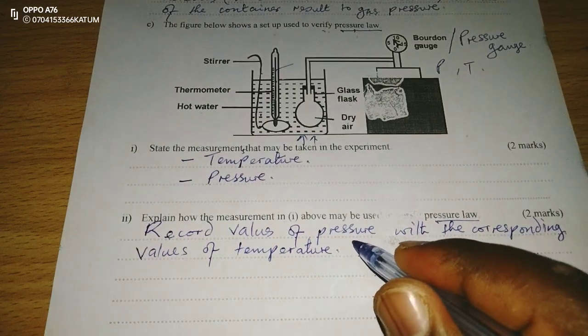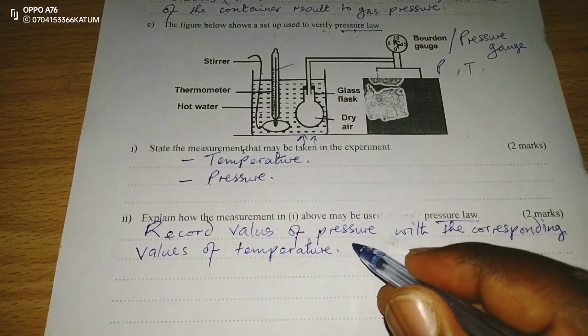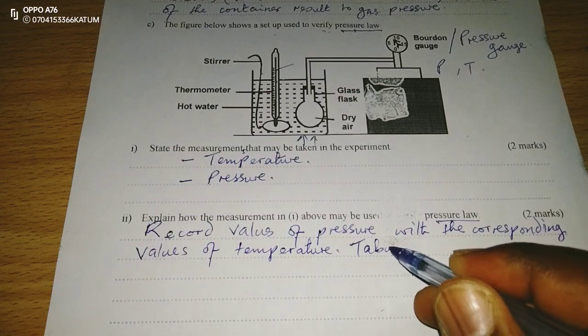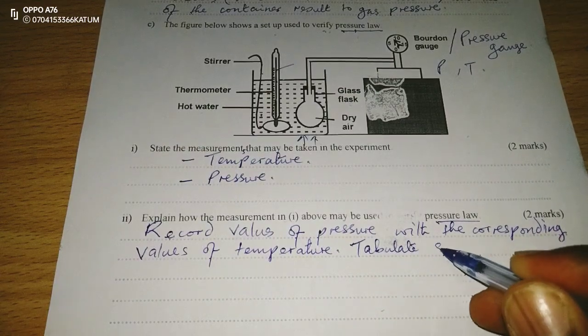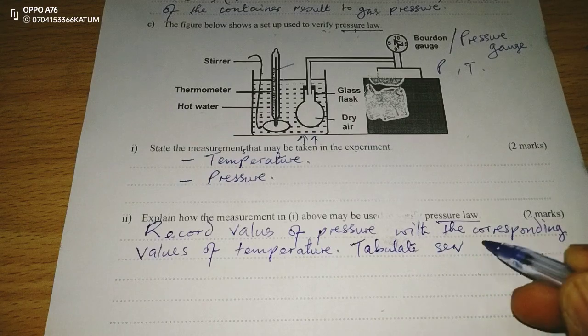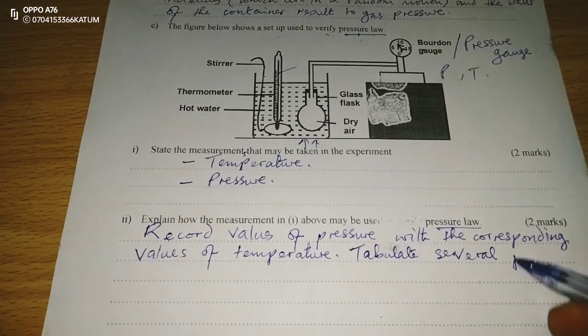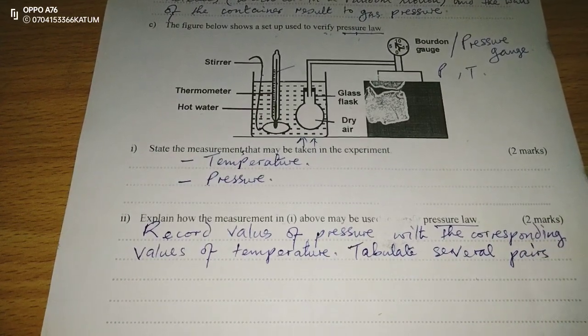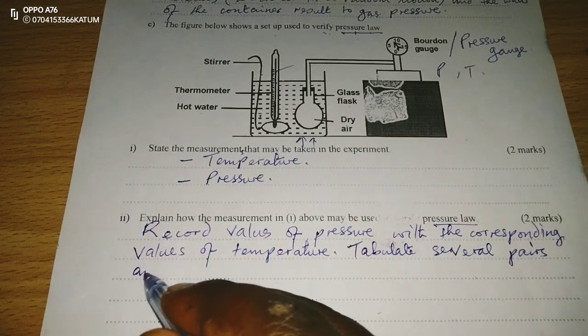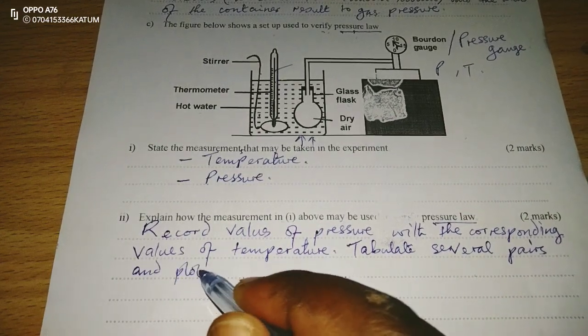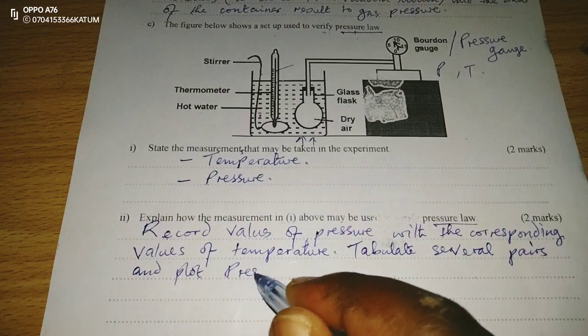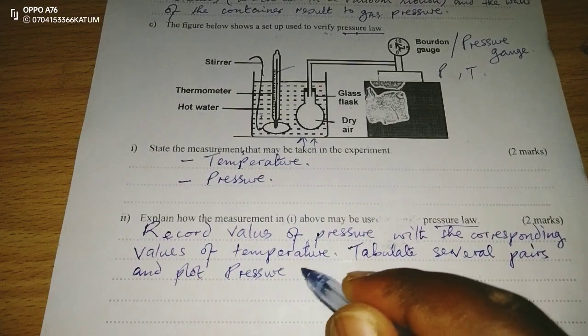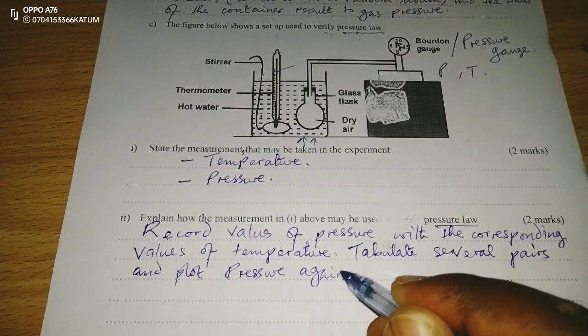Then you tabulate several pairs, and plot pressure against temperature.